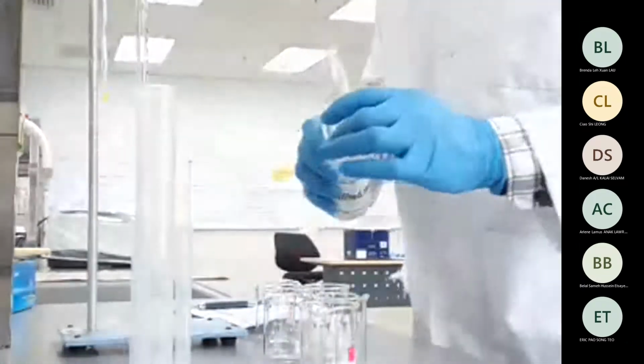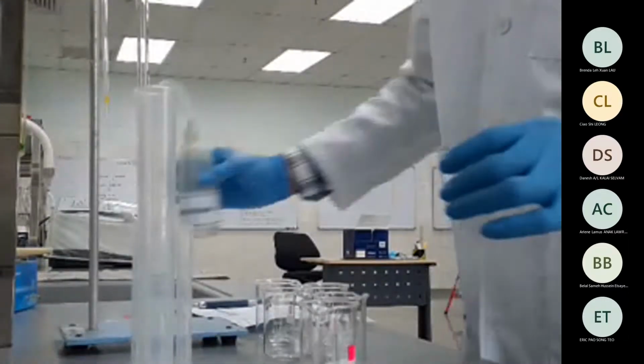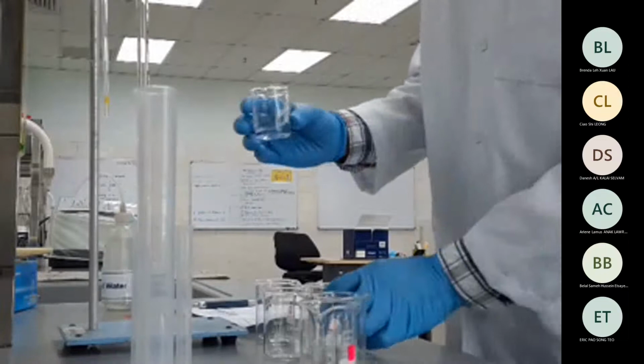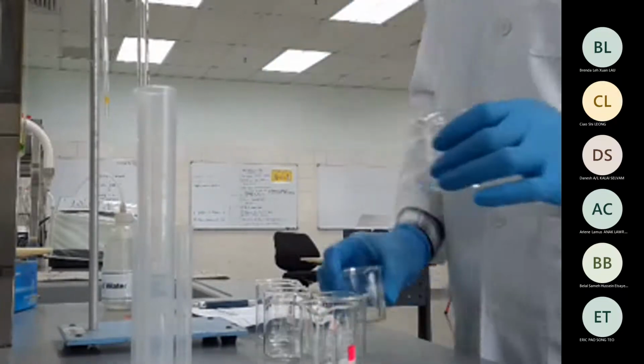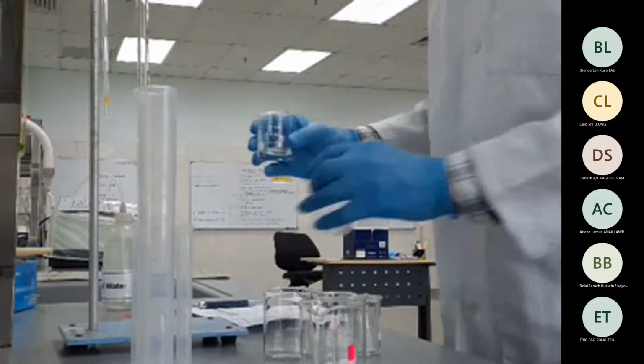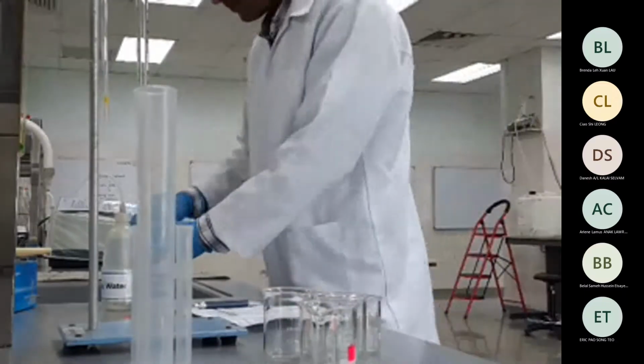I rinse in this way: I take water and then just rinse. I'm going to use the same water for all the beakers, so that I can reduce the wastage of water.